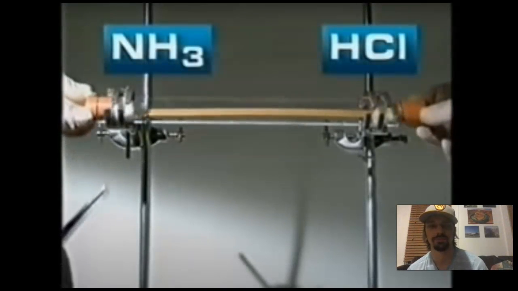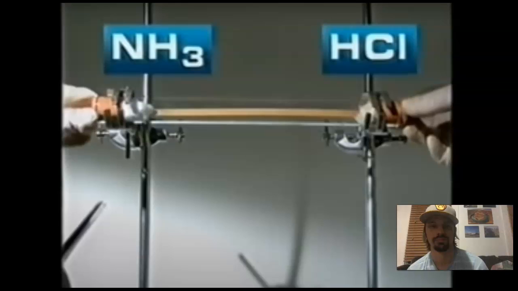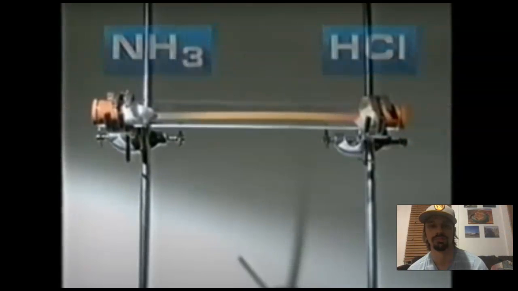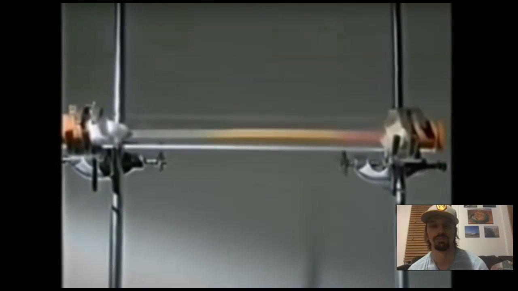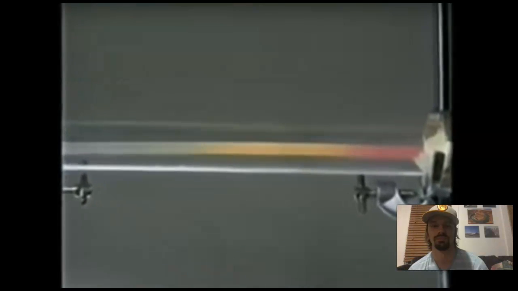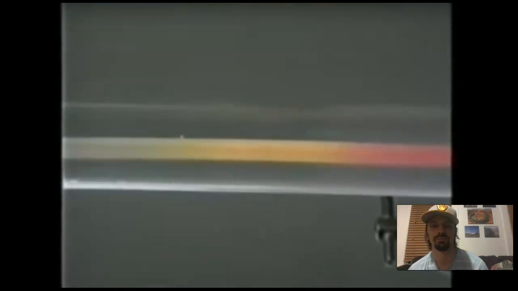Another way of monitoring the progress of the gases is to run a piece of damp indicator paper along the tube. Hydrogen chloride gas turns it red. Ammonia turns it blue. Why does ammonia travel faster?